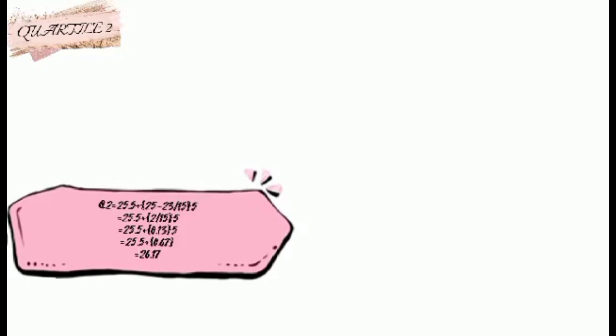Our next step is to divide 2 by 15, so we could get 0.13 and apply it again to our formula. It will be Q2 equal to 25.5 plus quantity 0.13 times 5. Now, our 0.13 will be multiplied by 5 and the answer is 0.67.